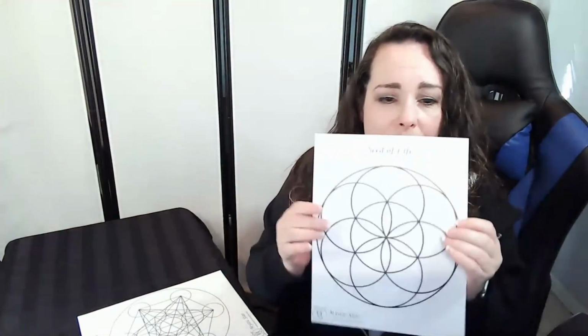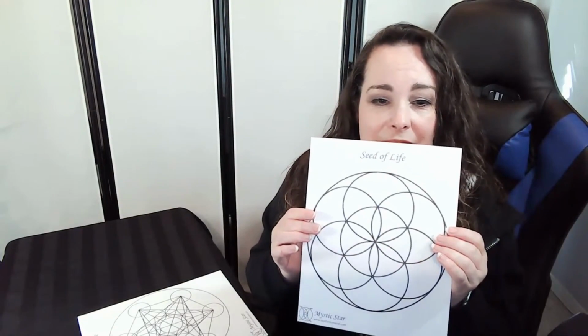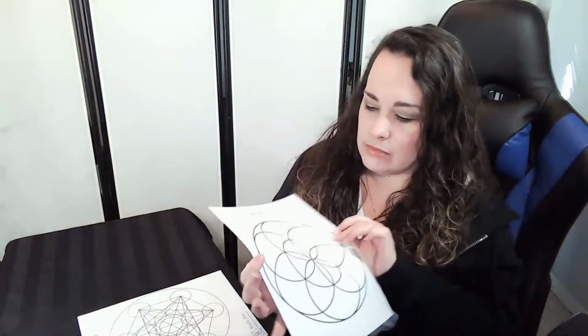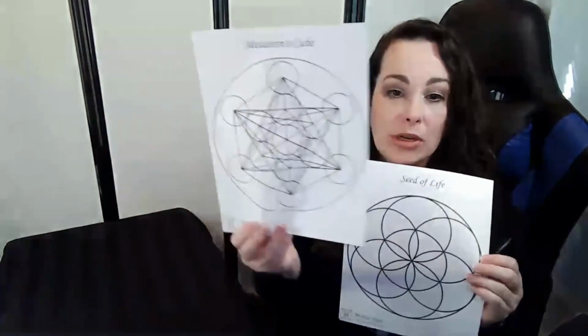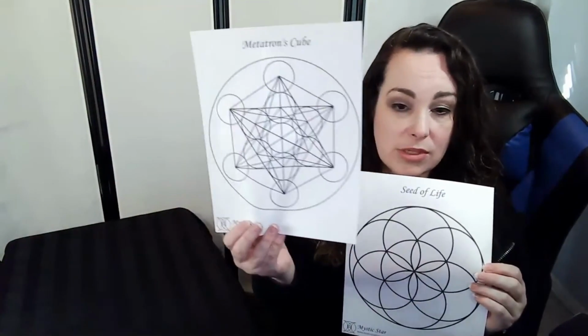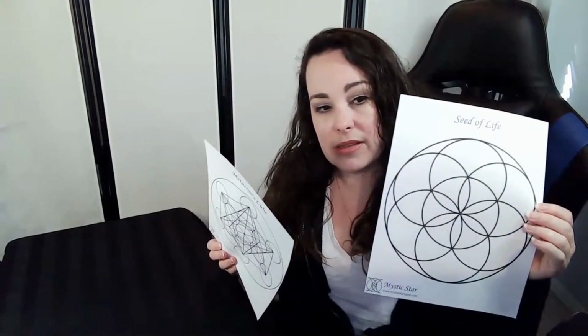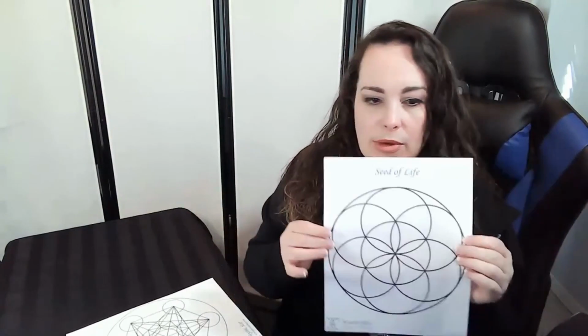Now, you can get some pretty big crystal grids. You don't need massive pieces. You can take, like what I have here, this is called sacred geometry. This one's a very common one you see. This one's Metatron's cube. This one's called the seed of life. There's also the flower of life. These are common pieces.